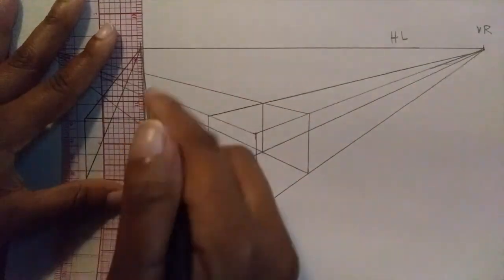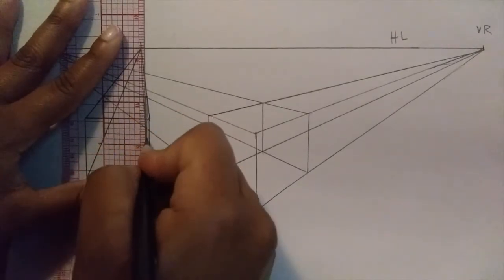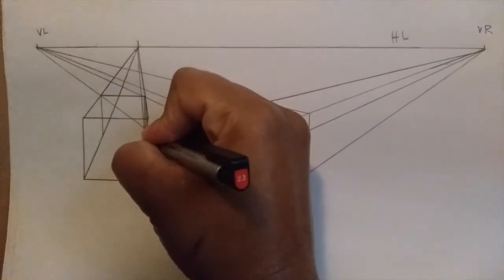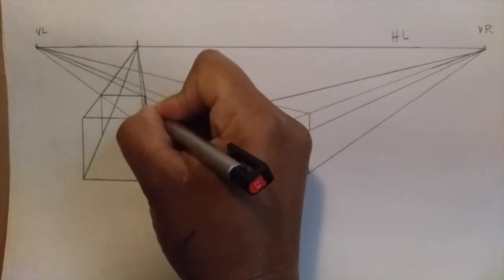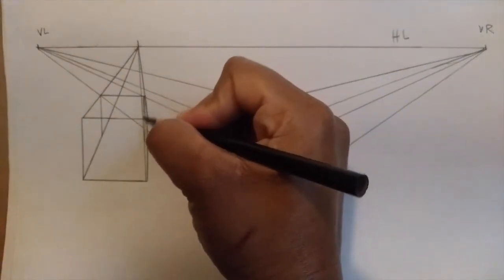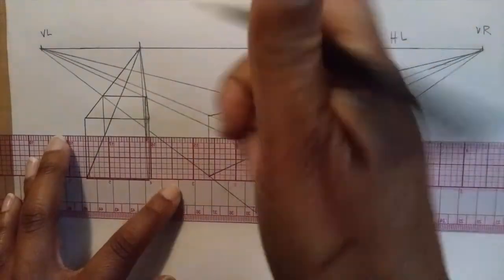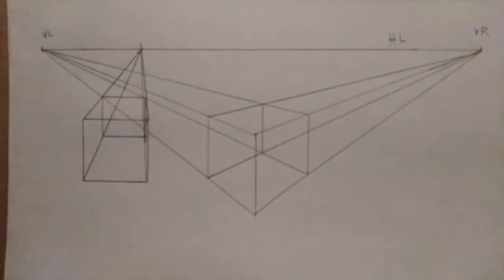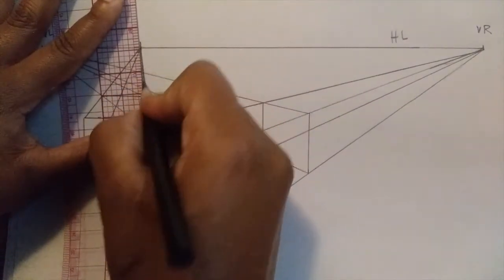Get on that line. There we go. Got a lot of lines here. And this is going to go this way. So now I have my 1 point cube.